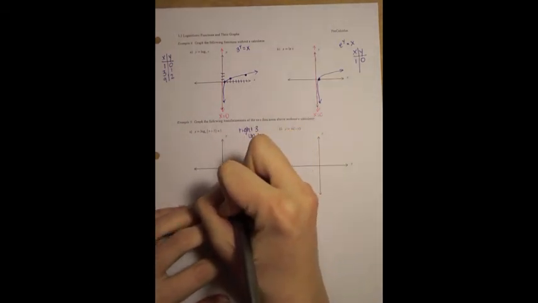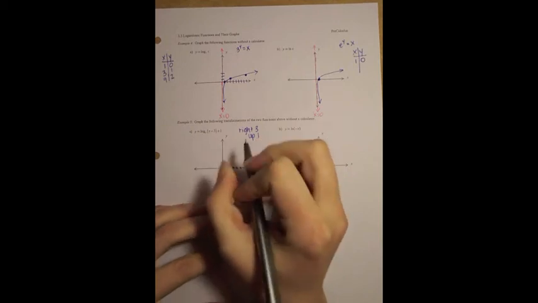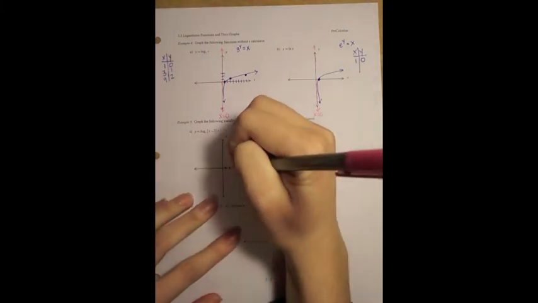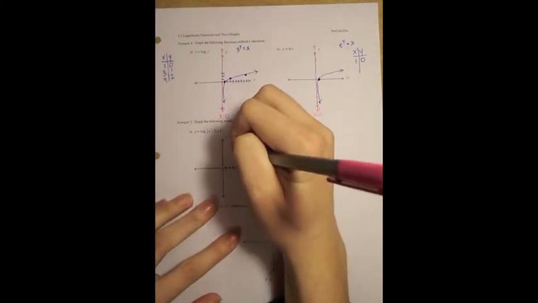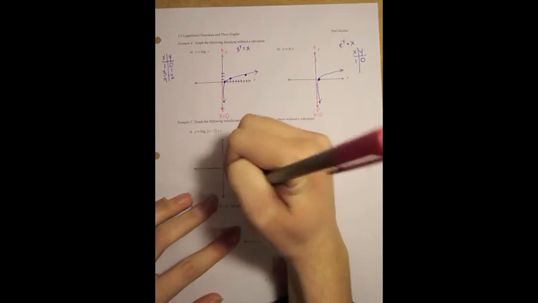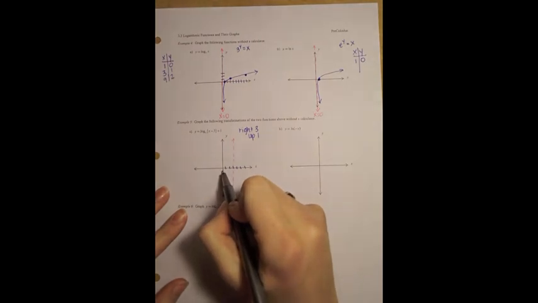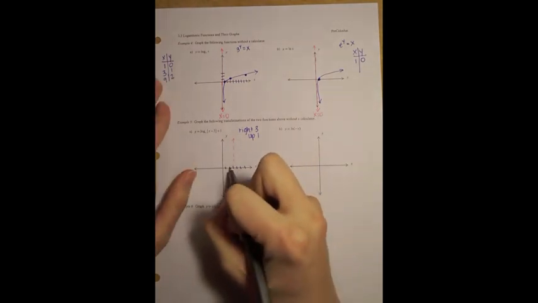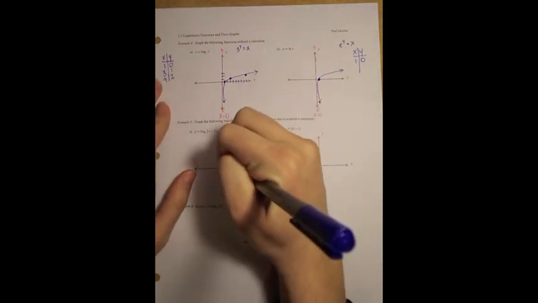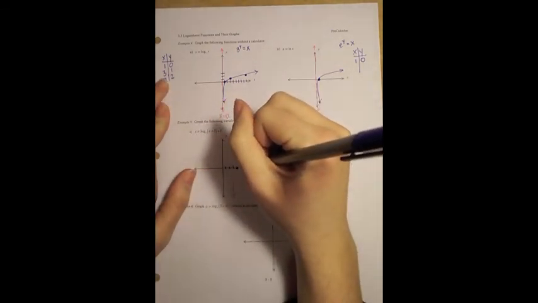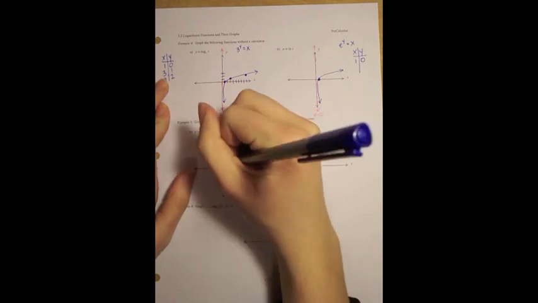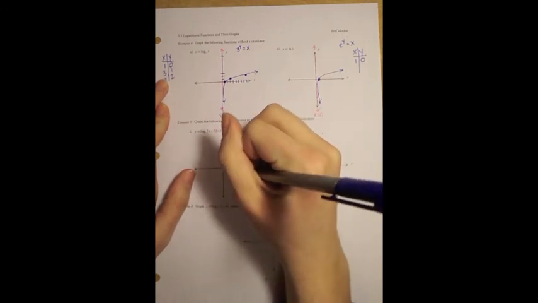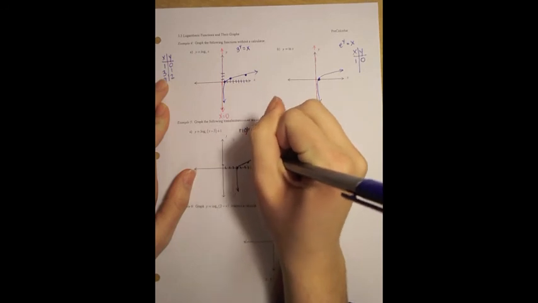So we can make a few lines here. We know our asymptote has moved to x equals 3. And we can move our other points over as well. So 1, 0 becomes 4, 1. 3, 1 becomes 6, 2. And our function will look something like this.